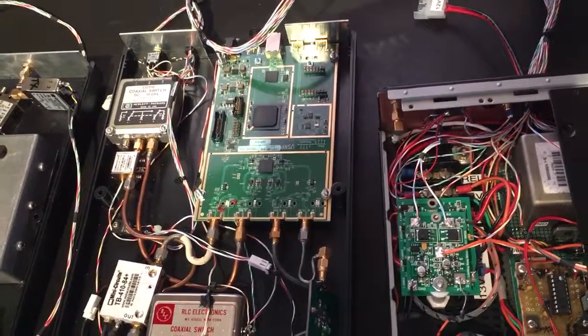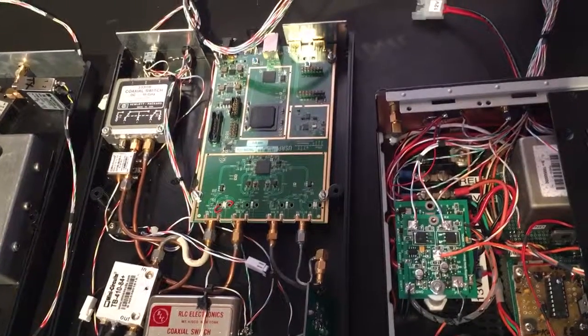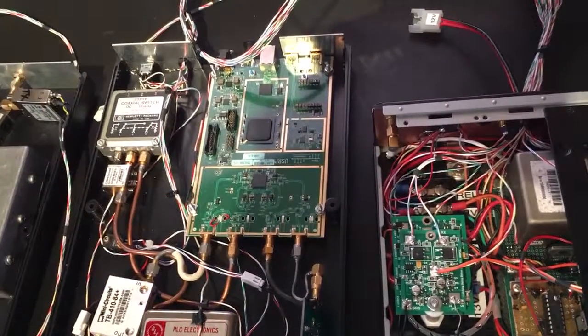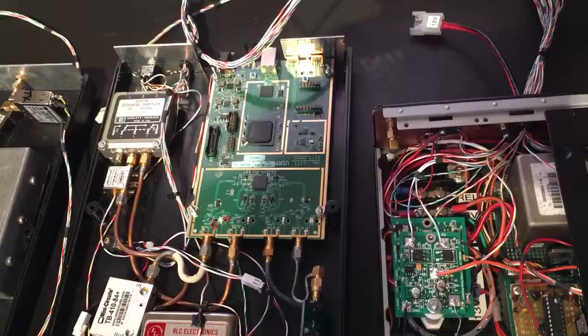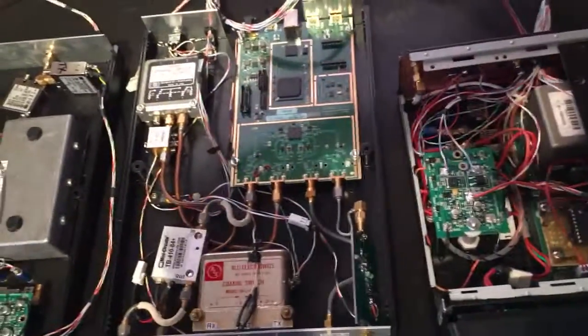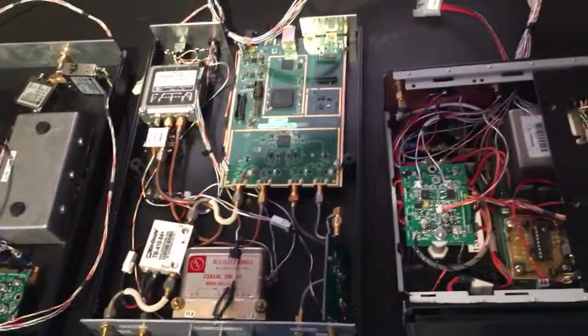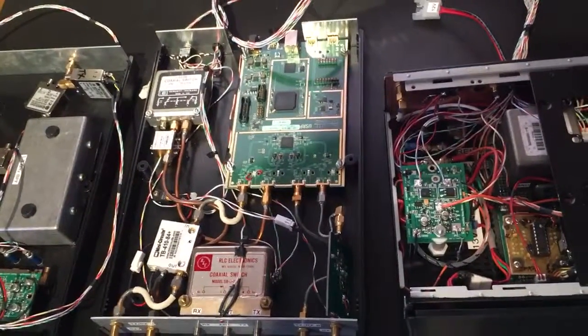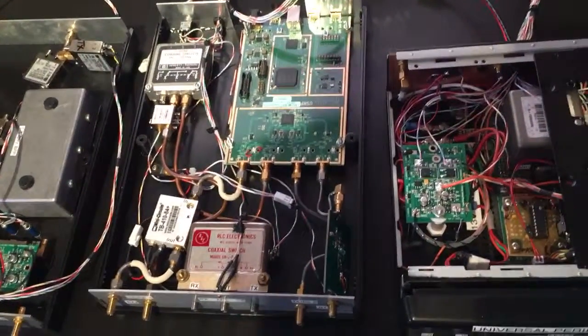And near the top of the screen by the USB 3 connector, the little IC there is the FX3 data interface.